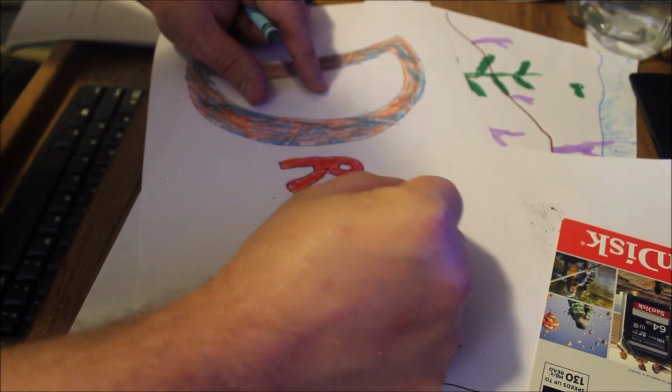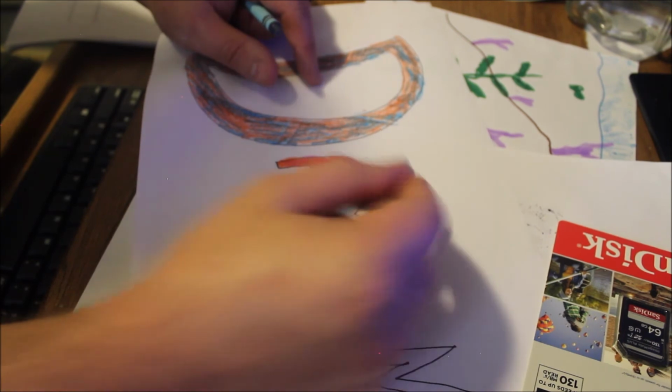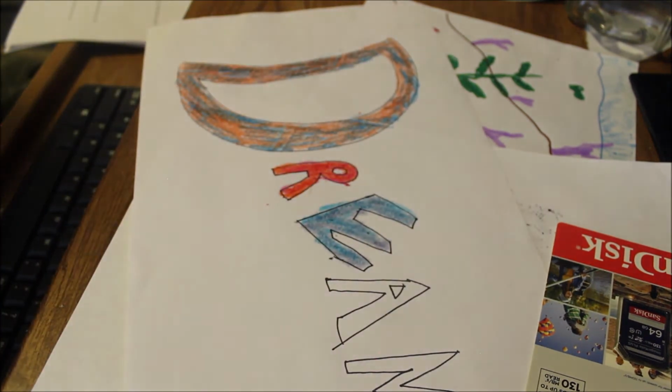So turquoise in the spectrum has more blue in it than green. When you have teal, it has more green than blue. To make green itself, you need two equal parts blue and yellow.